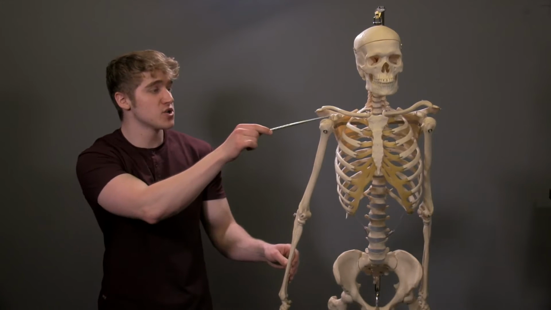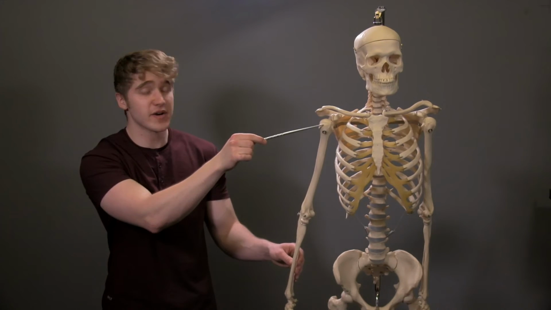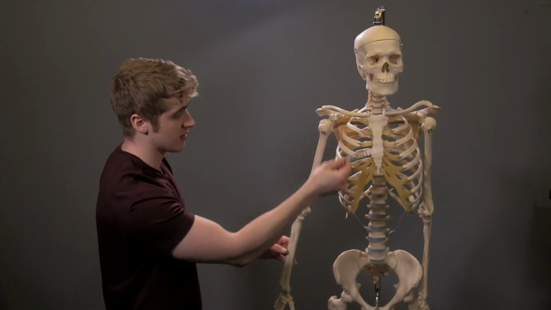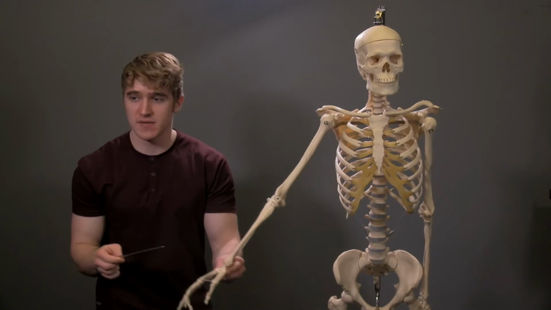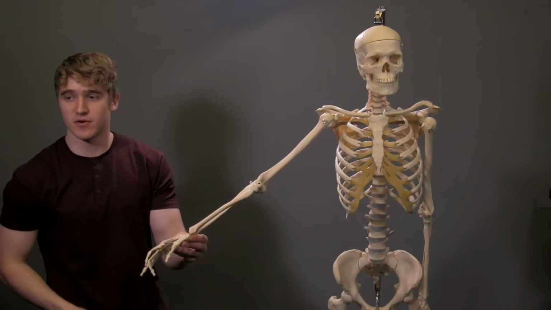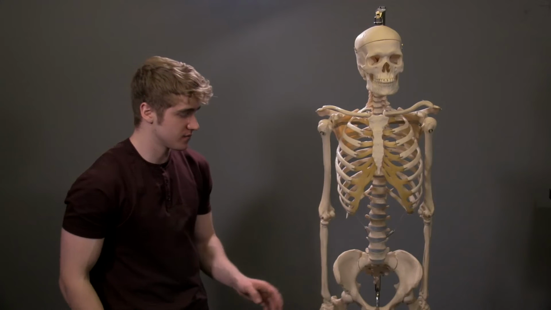So let's do some examples on the skeleton now. You could say my shoulder joint is very proximal. Why is it proximal? Because it's very close to the trunk here, versus the tips of my fingers out here are very distal because they're further away from the trunk.